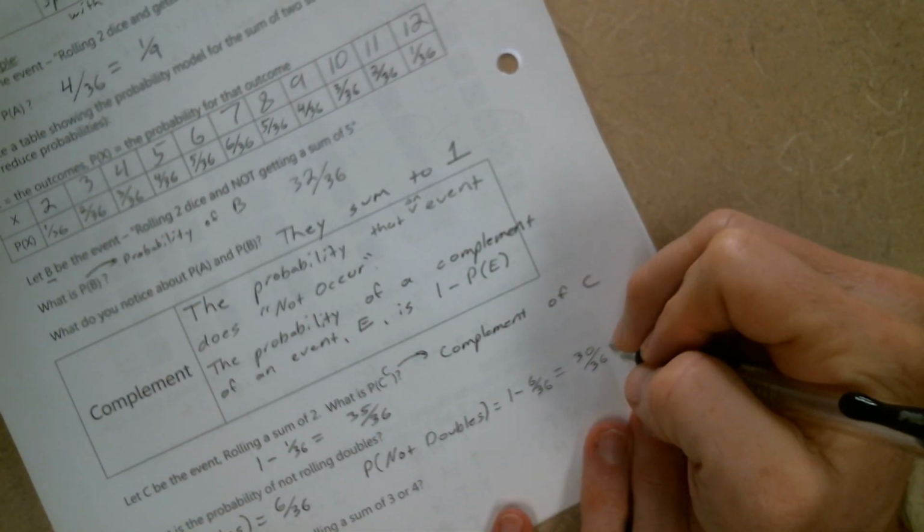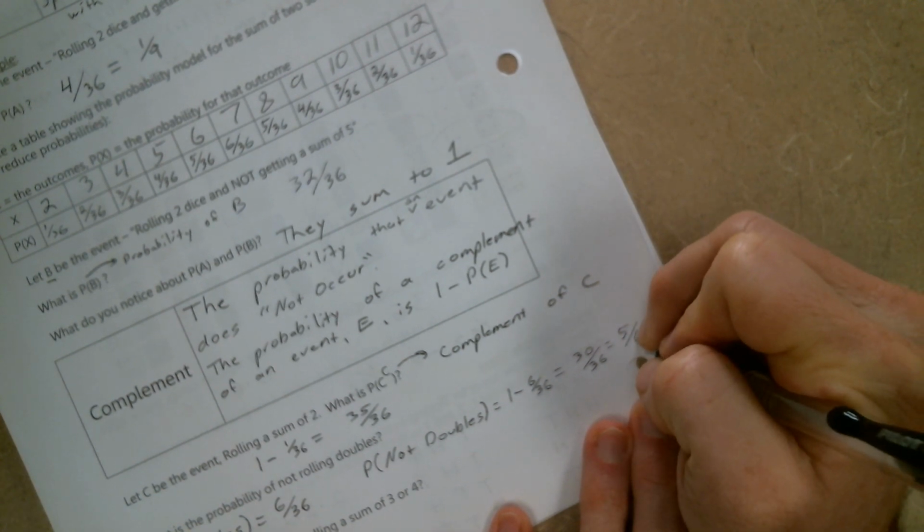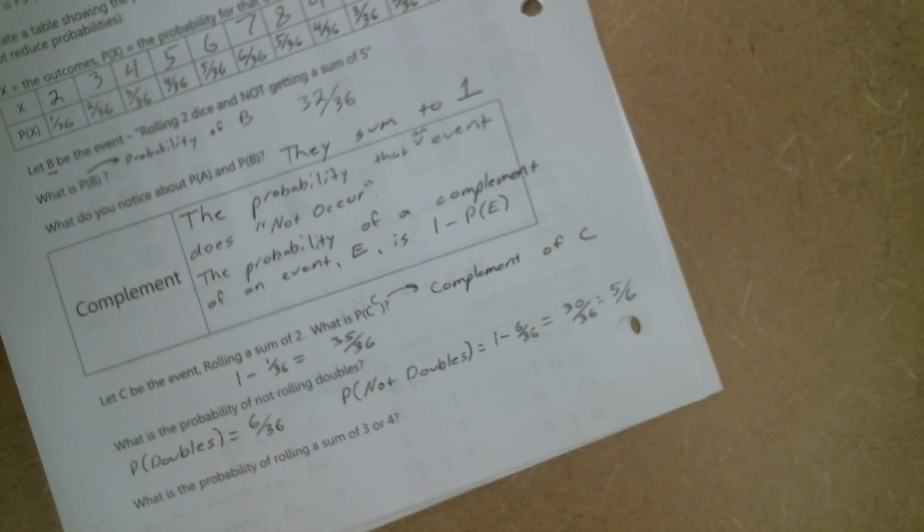Or put another way if you want to reduce that, 5 out of 6. All right, but it just kind of shows you that sometimes it's easier to calculate one thing and find the complement than necessarily calculating this directly.